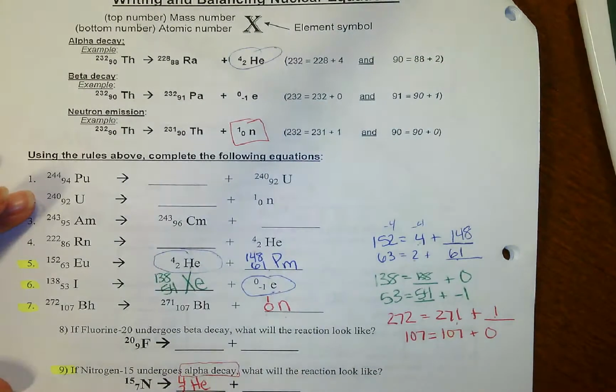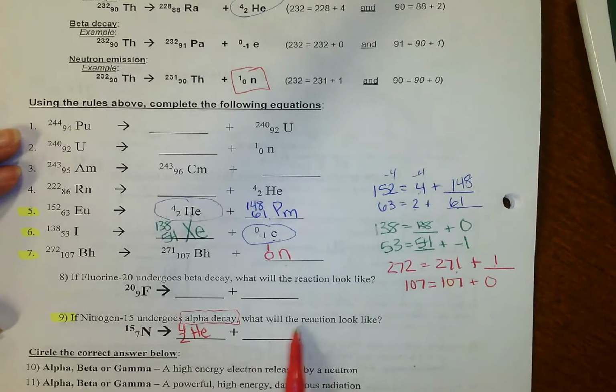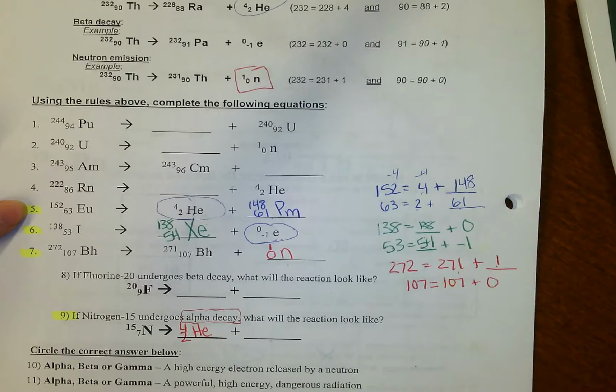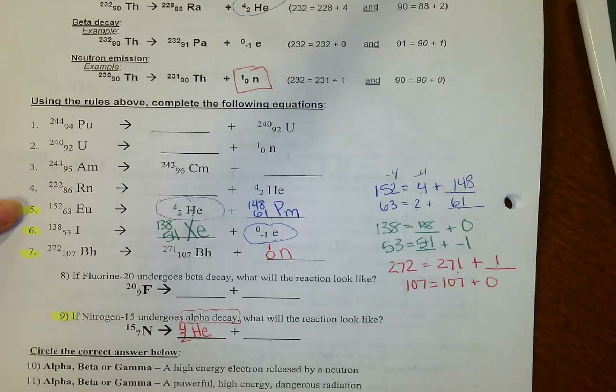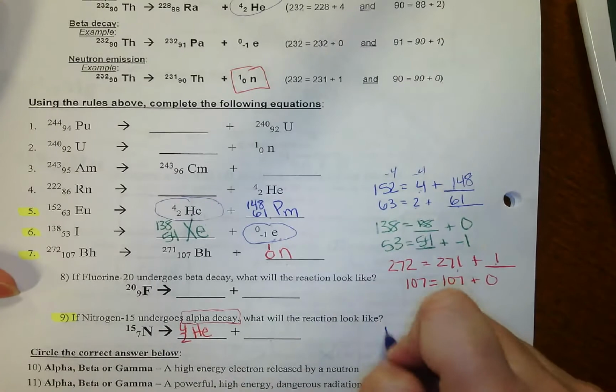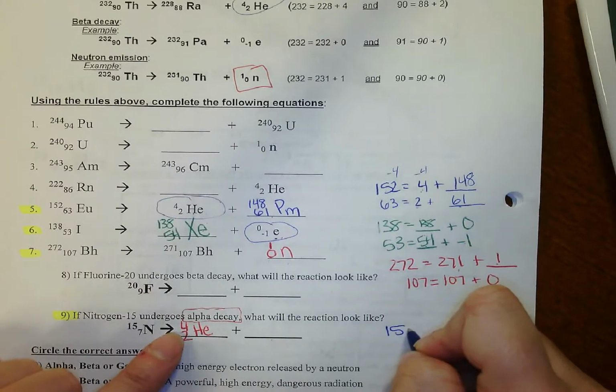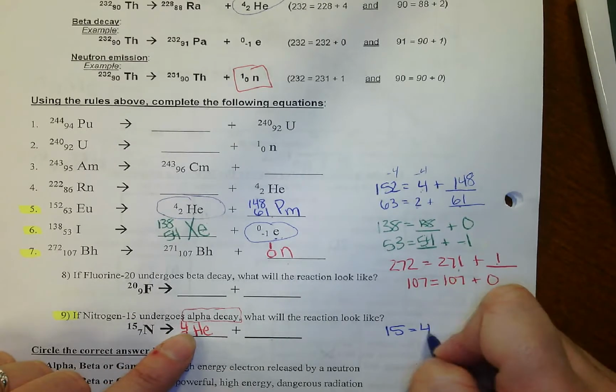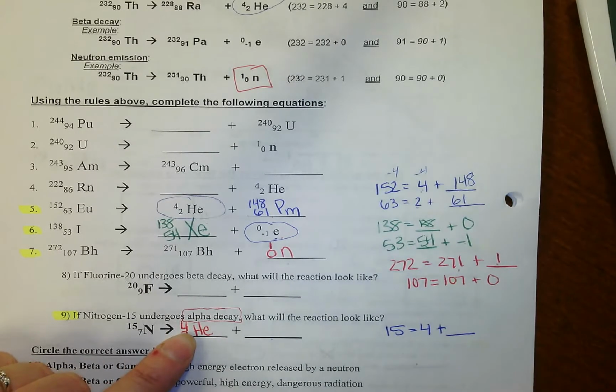4,2 He. And since we're adding, it doesn't matter if that's in front or in back. Now this problem looks like the top. So you have that extra little step of filling in one of the blanks. But I'm going to say 15 equals on top 4 plus something.